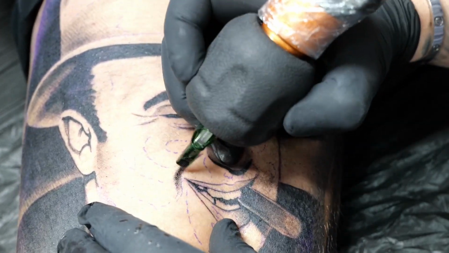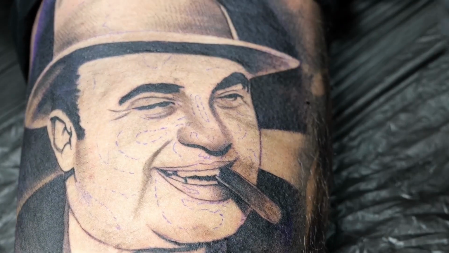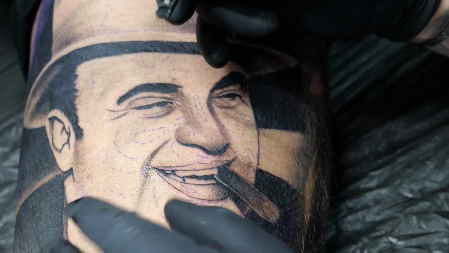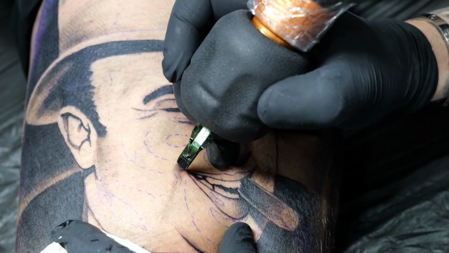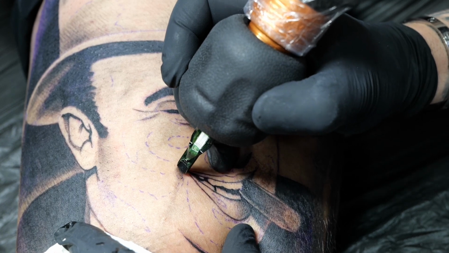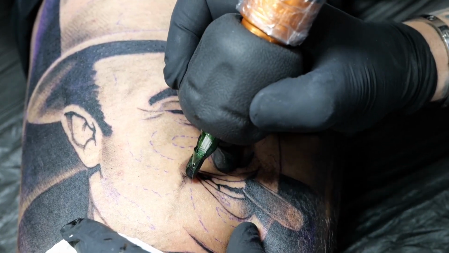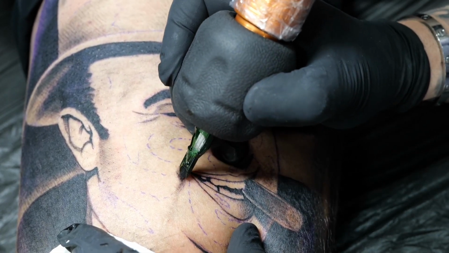I'm not trying to finish that bit of shading in one hit. If you do that, there's a good chance you might overdo the shading or undershade, and then you start developing it too much in a lighter wash, and then later on you have to come back to it and you're causing excess skin damage. So by moving around the skin, you're avoiding this happening.